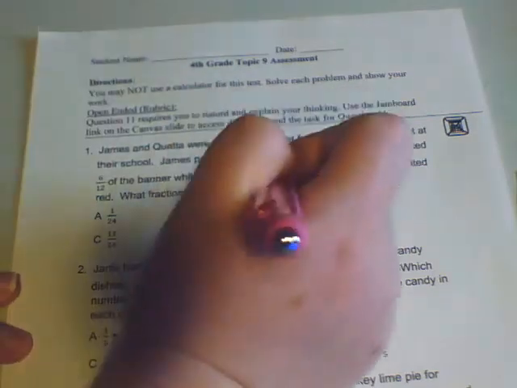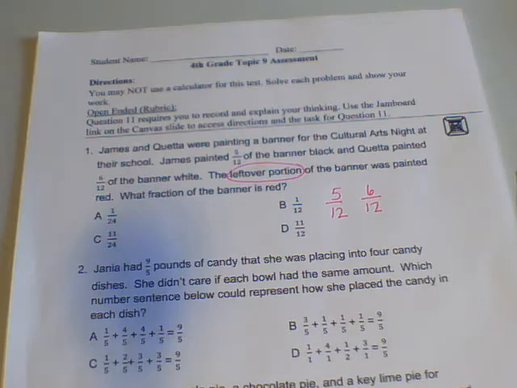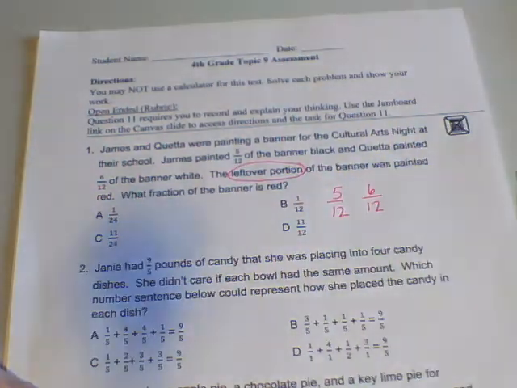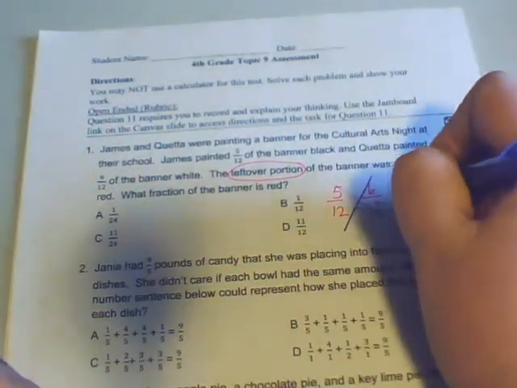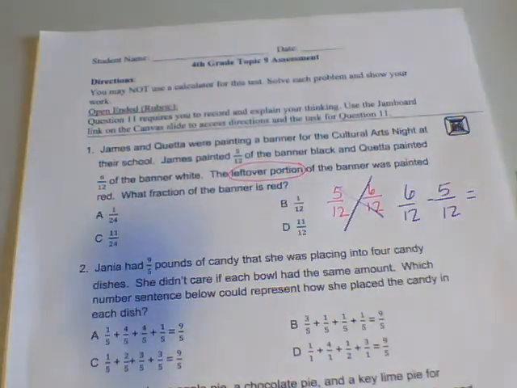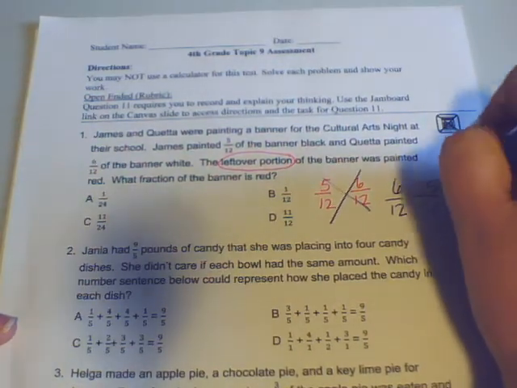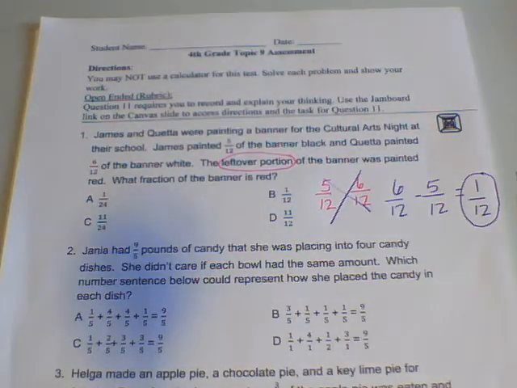Well, it says the leftover portion of the banner. So we need to figure out what is left over. If we're doing what is left over, that means we are subtracting. Okay? I can't do 5/12 minus 6/12, but I can do 6/12 minus 5/12. Once I model that out, I know that I am going to end up with 1/12 left over. Pretty simple, pretty easy. So 1/12 of the banner is red.